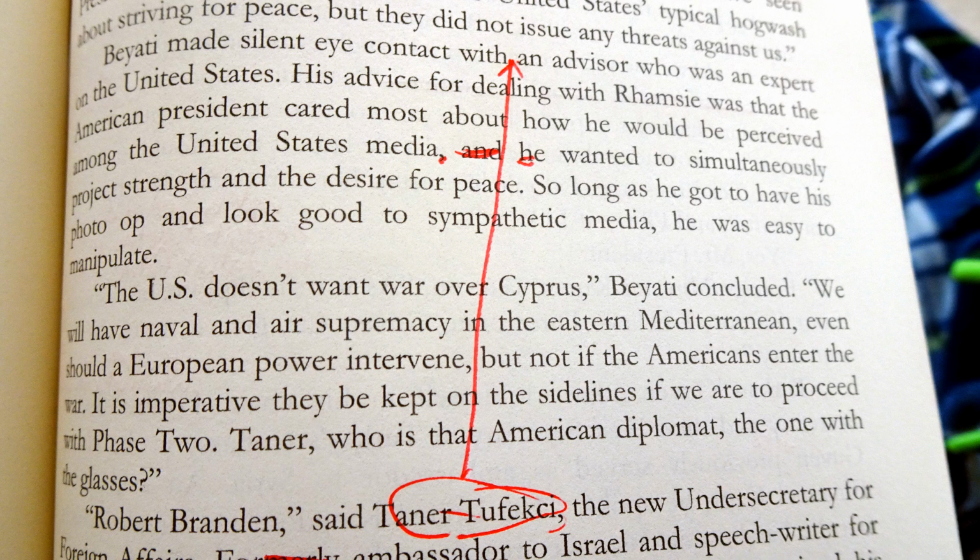At the top of the page, you see this line, "Beati made silent contact with an advisor." At the time, maybe I didn't know exactly what that advisor's name would be. But further on as I wrote the book, I actually decided on a name for the guy and who that advisor is. So down at the very bottom of the page, you see the name Tanner Tufekci. So I just moved that up to the very top of the page. "So Beati made silent eye contact with Tanner Tufekci, an advisor who was an expert on the United States."